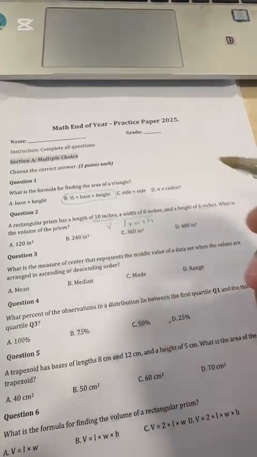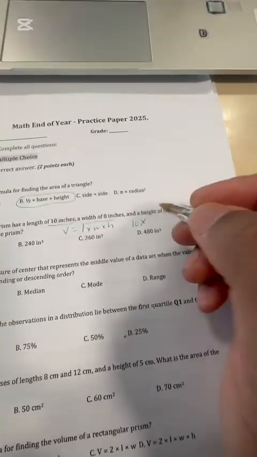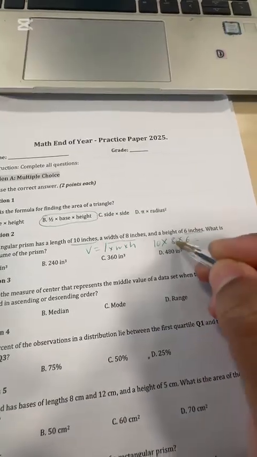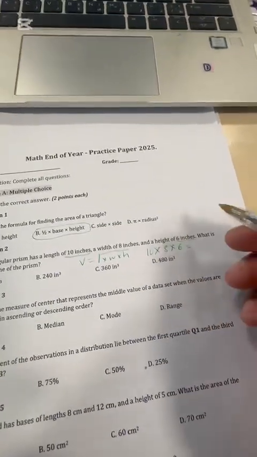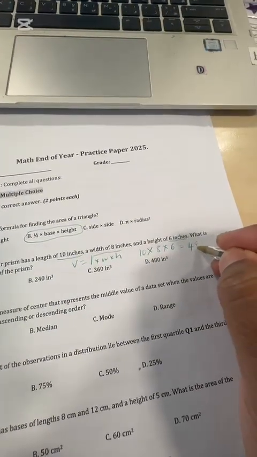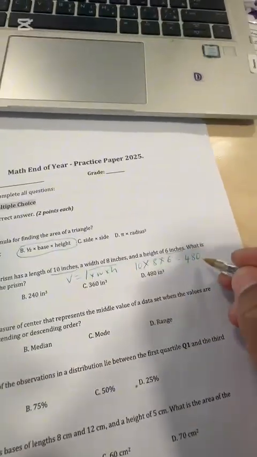So we need to multiply the 10, which is the length, times the width, which is 8, times the 6, which is the height. 8 times 10 is 80, times 6 gives you 480 inches.